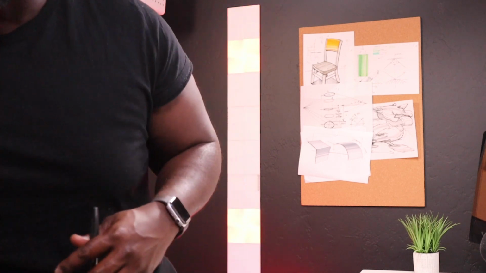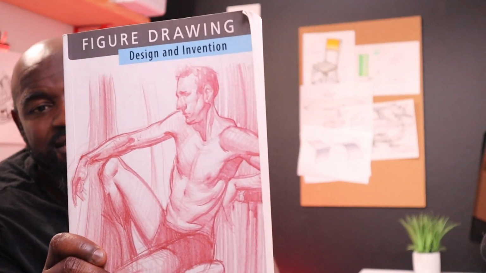Well, thanks for joining me on Sketchaday, and thanks for enduring me drawing hands. It's something really difficult for me, admittedly, drawing hands and people, and something that I'm constantly working on. In fact, there's a really great book here. I'll grab this off my bookshelf. It's called Figure Drawing, Design and Invention. And it's kind of a figure drawing book for designers, if you will.